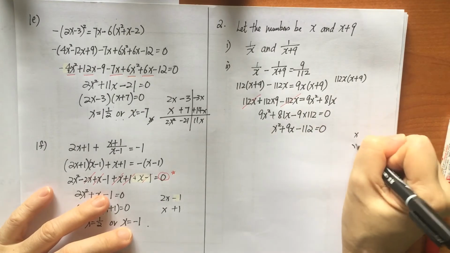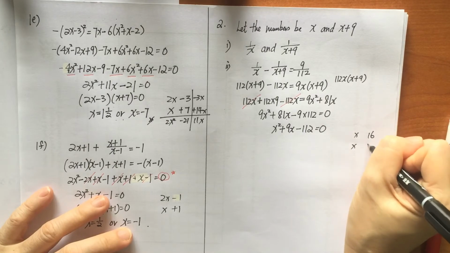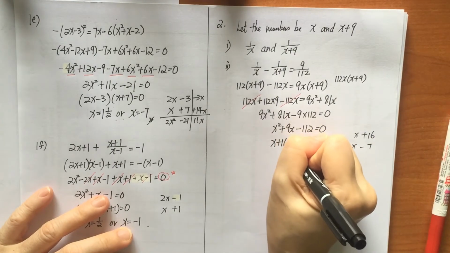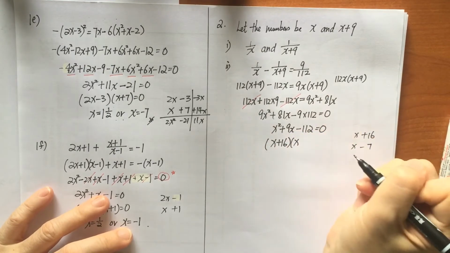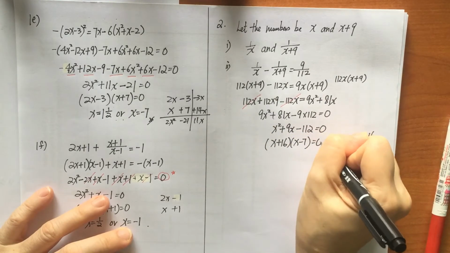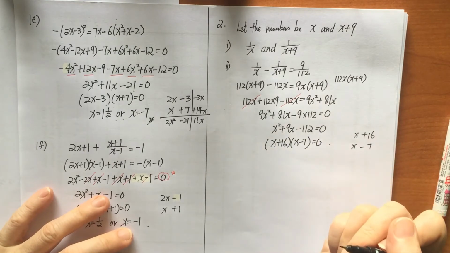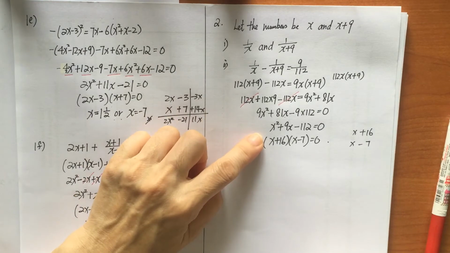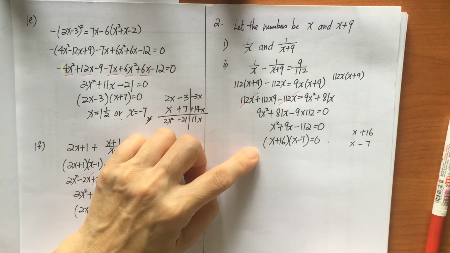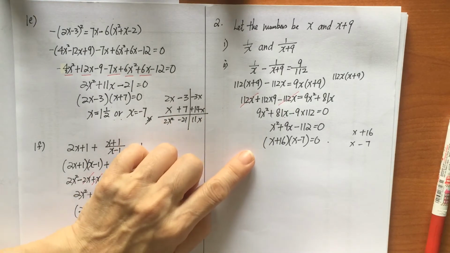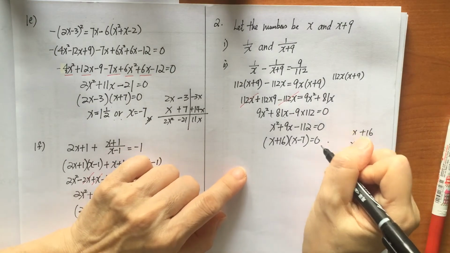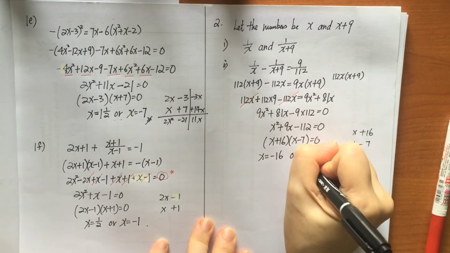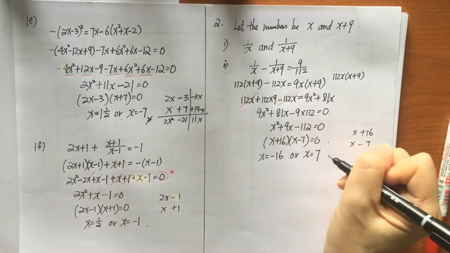So factorize it to be 16 and 7. Plus here, minus here. So I have x plus 16 times x minus 7 equals to 0. So I form an equation and reduce it to be this term already, and then I solve this equation to find the possible values of these two numbers. Okay, so I have here x is equal to negative 16, or x is equals to 7.